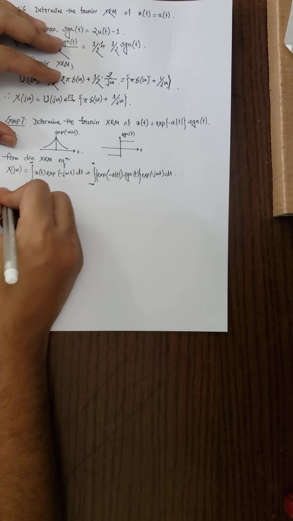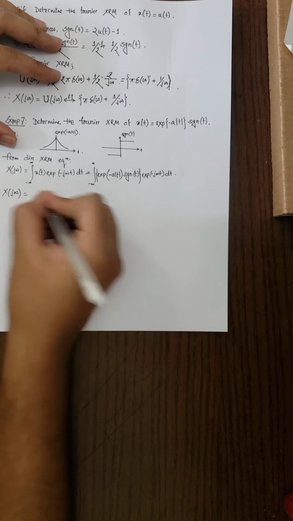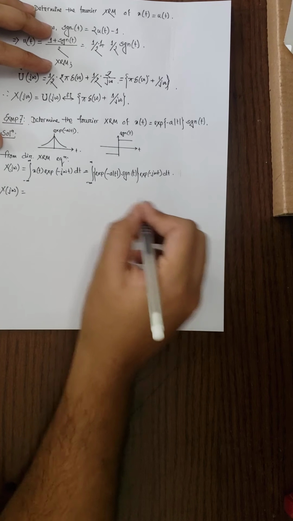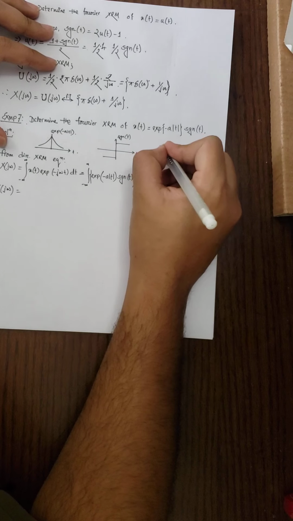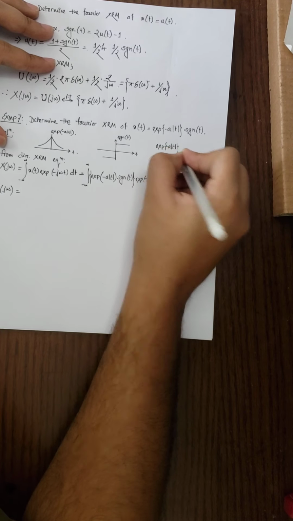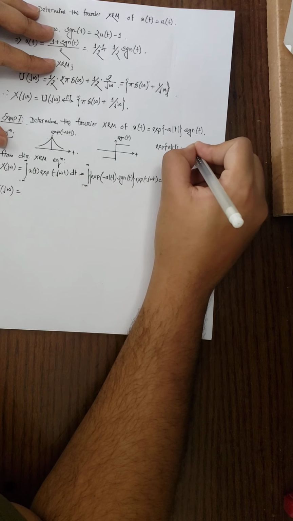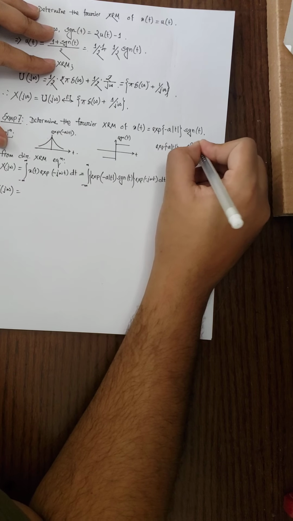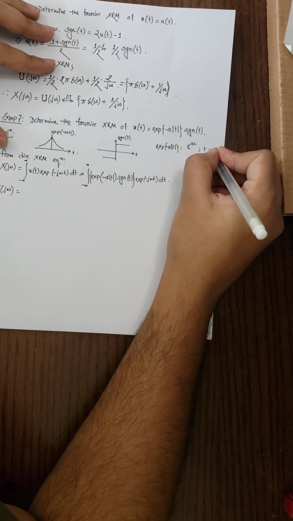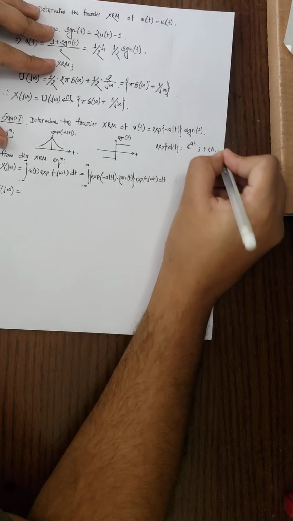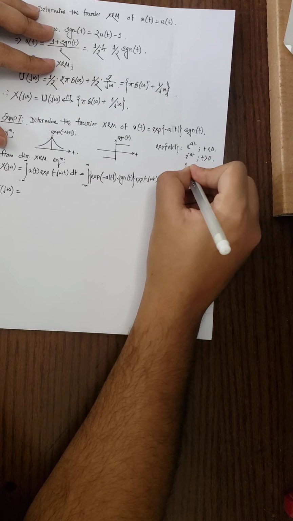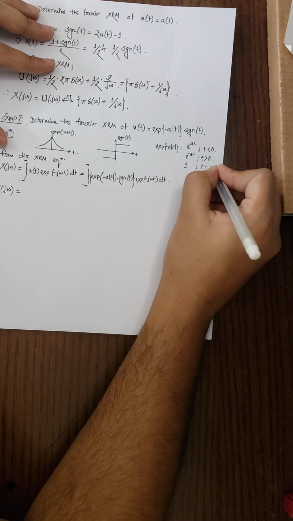Okay, then X of j omega will be equal to, now look carefully, as we have seen before, we can write e to the power minus a t to be equal to e to the power a t when t is less than 0, and 1 at t equals 0.